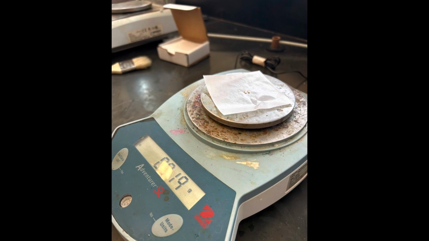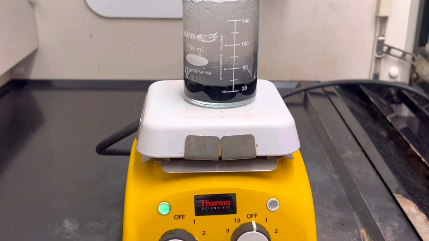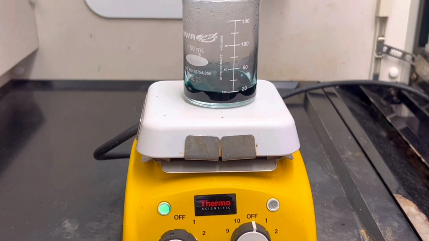To start with part 2 of the experiment, obtain 4 to 5 boiling chips and record their weight. Then boil the solution gently on level 2 to 3 in the fume hood until the volume reduces to a third or half of the original volume.